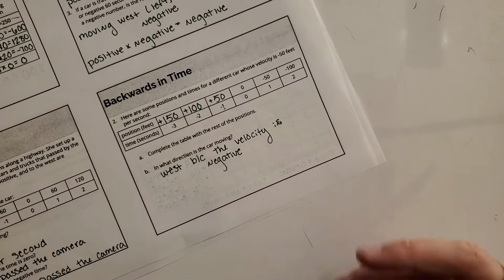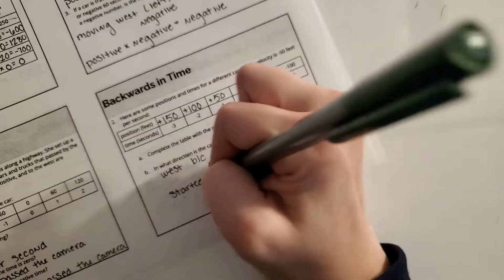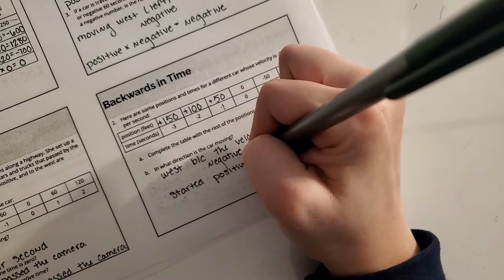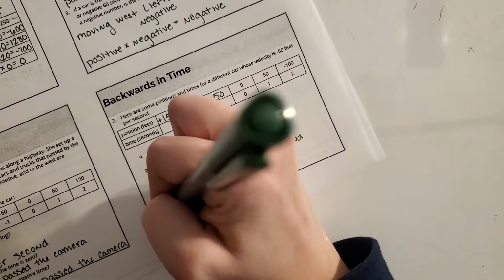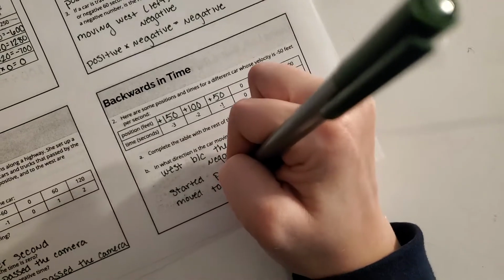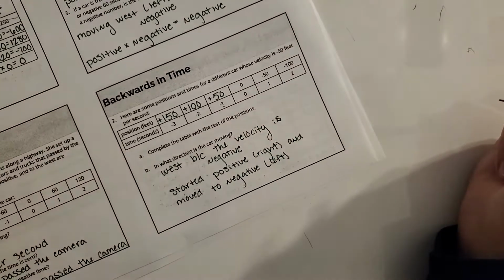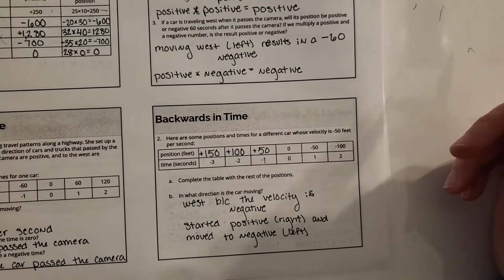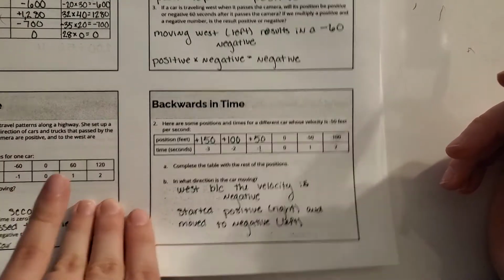I know this because the velocity is negative. All right. We started at positive, which is to the right, and move to negative, which is the left. Okay. Let's go ahead and move on.